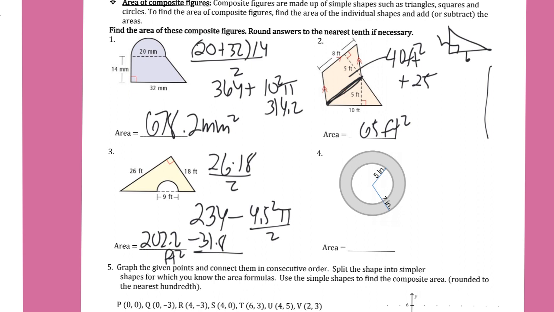And so the area of the bigger circle is 7 squared times pi. If you subtract from it 5 squared times pi, you're going to get your answer. So let me try this. 7 squared times pi. I got 153.9. And if I subtract from it 25 times pi, 5 squared is 25, my final answer is going to be 75.4, and that's going to be inches squared.